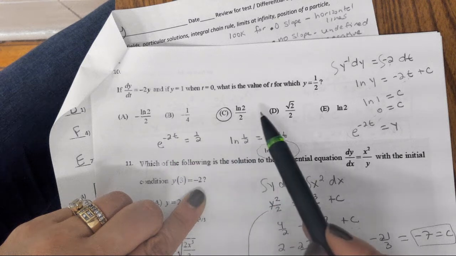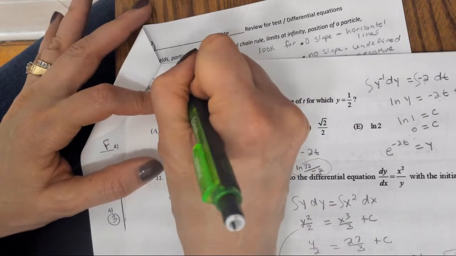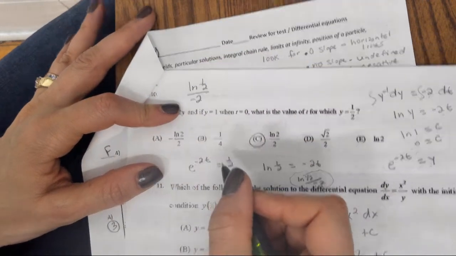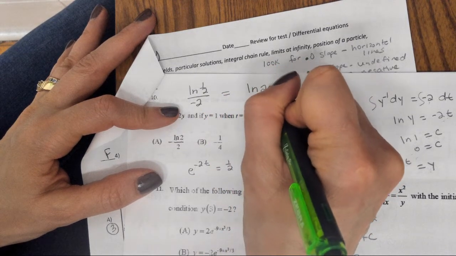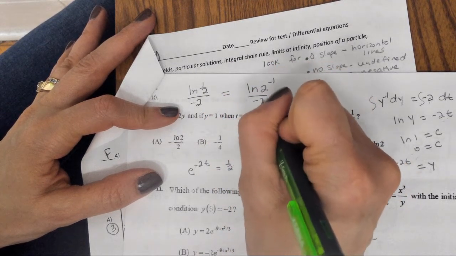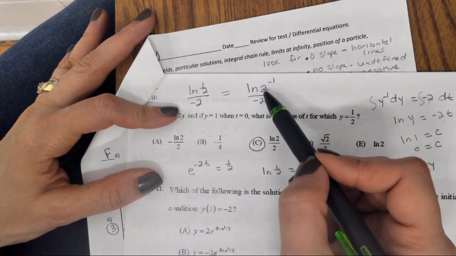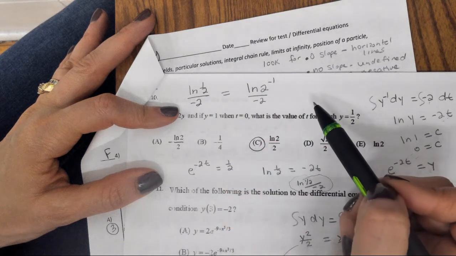But it doesn't seem to match any of these. So I need to remember something about this. If I have ln of 1/2, I'm just rewriting this up here, can I rewrite 1/2 as 2 to the -1? Right, when I have a negative, this just means 1/2. Just like x to the -1 is 1 over x, 2 to the -1 is 1 over 2.